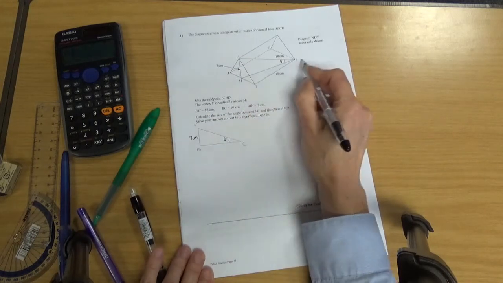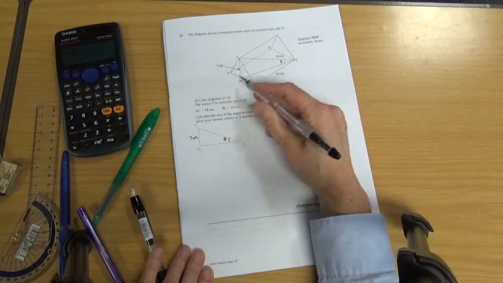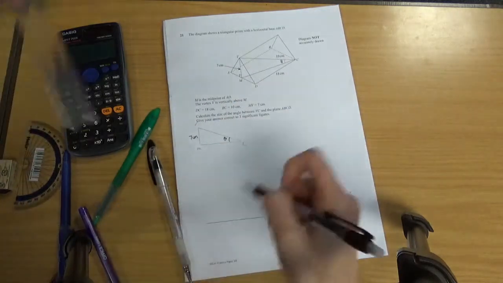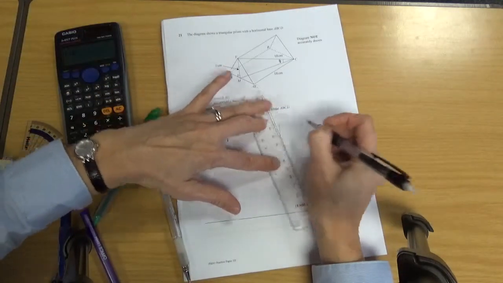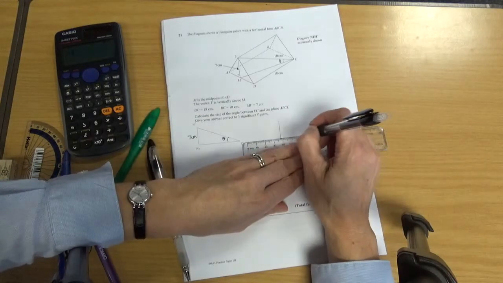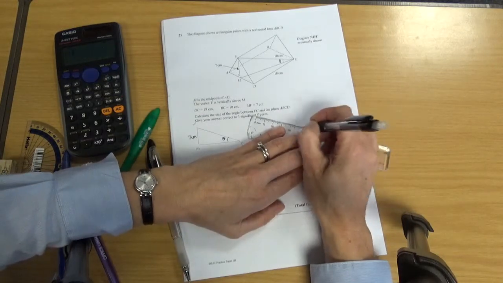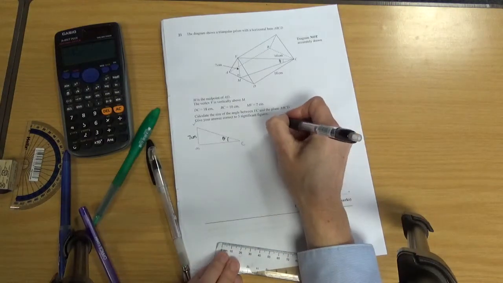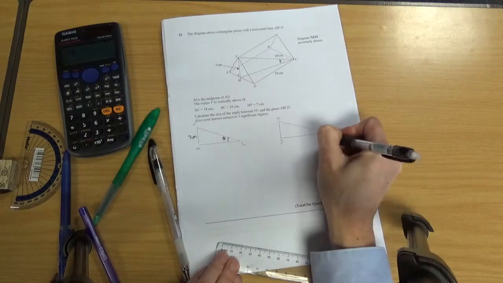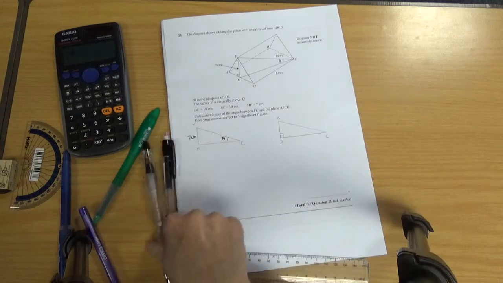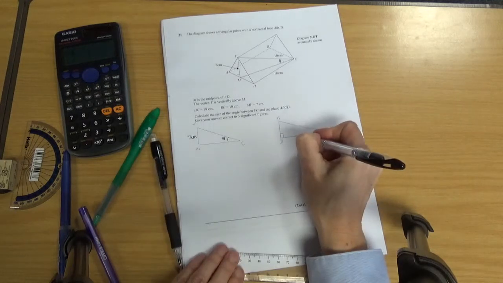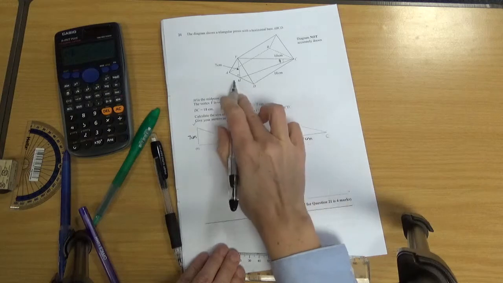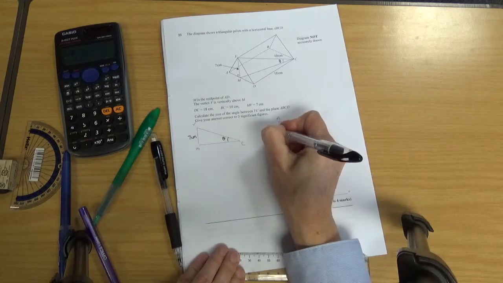Can I find M to C? Well, if we look at this triangle on the bottom, MDC, I know it's 18 centimetres along the bottom, and M's this midpoint, so that must be 5.